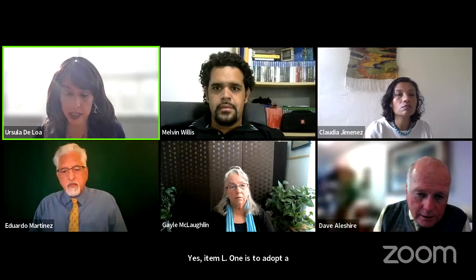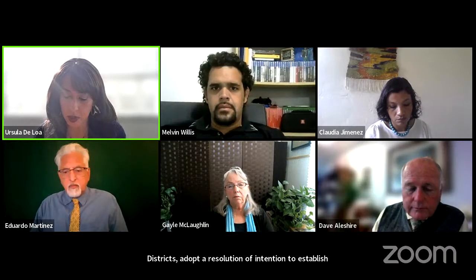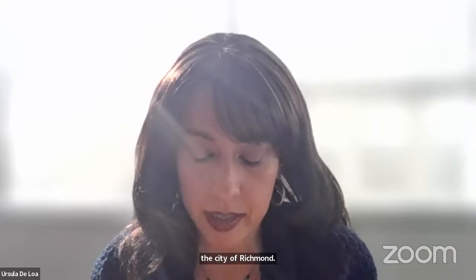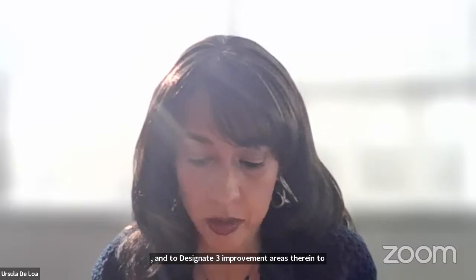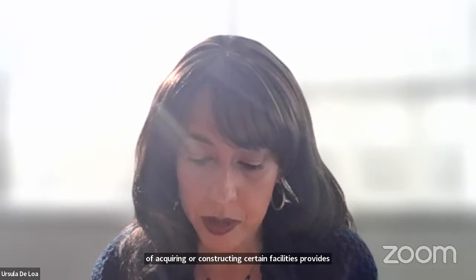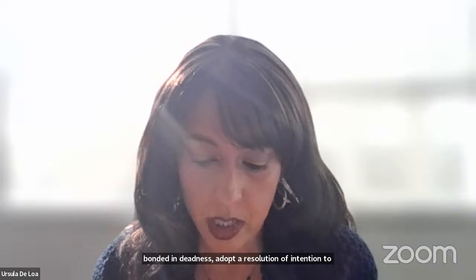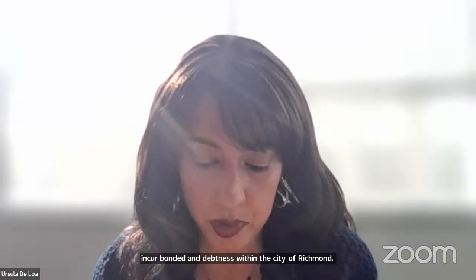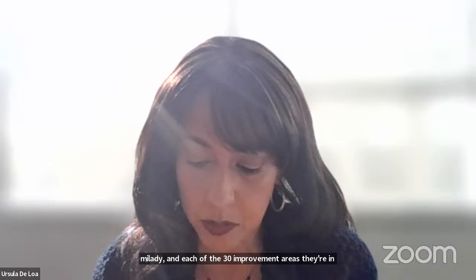So can you read the item? Yes, item L1 is to adopt a resolution adopting local goals and policies relating to community facilities districts, adopt a resolution of intention to establish the City of Richmond Community Facilities District number 2022-1, Point Melody, and to designate 3 improvement areas therein, to authorize the levy of a special tax to pay the cost of acquiring or constructing certain facilities, provide certain services and pay for certain incidental expenses, and to pay debt service on bonded indebtedness, and adopt a resolution of intention to incur bonded indebtedness within the City of Richmond Community Facilities District number 2022-1, Point Melody, and each of the 3 improvement areas therein. There is no requirement of general fund support for these bond measures.